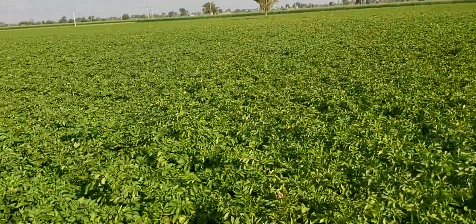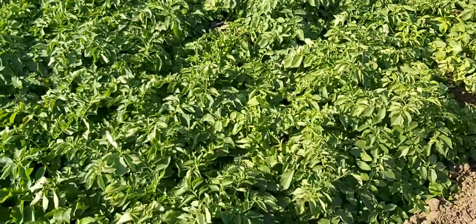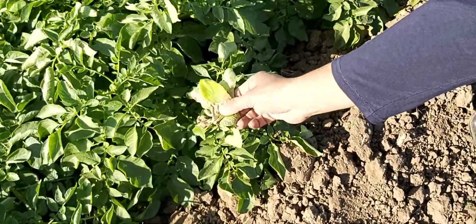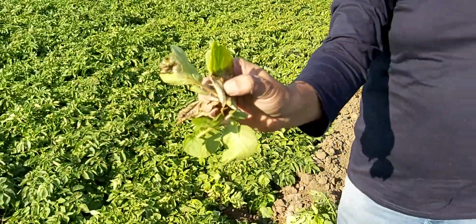Now when we came back to the farm to understand why there is less vegetative growth on the farm on the right side and normal growth on the left, we identified that there is an infestation on the right hand side, which is called early blight. Early blight can be seen, if I can show you, this infestation on the ground, right?